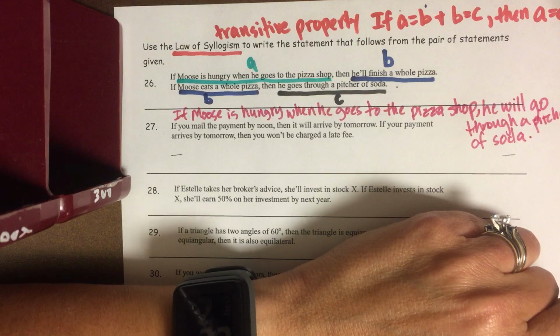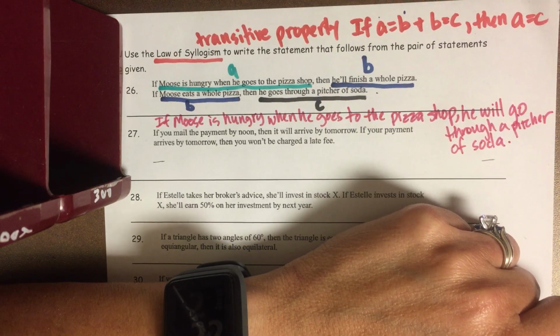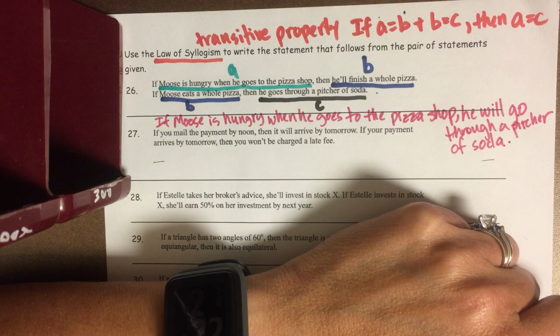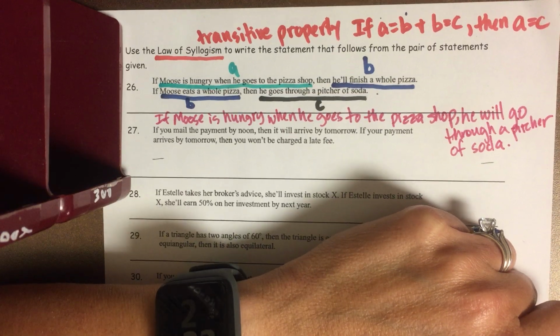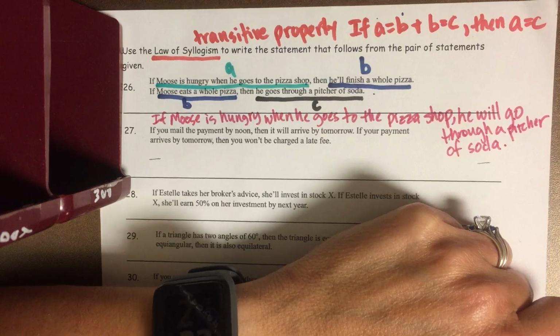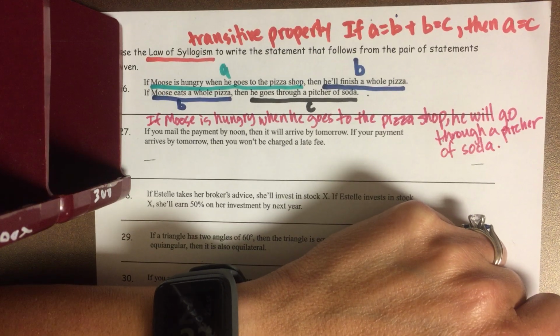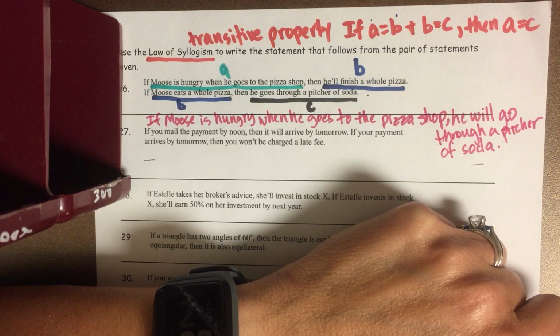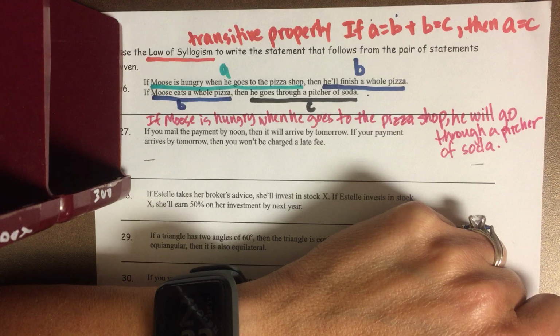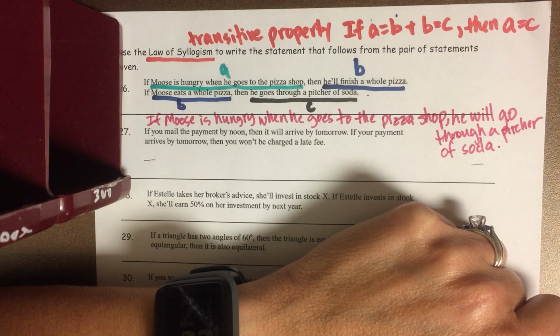Now another example you may see is what I used earlier. If you play football, then you have to wear the required uniform. The required uniform has a helmet. Therefore, if you play football, you wear a helmet. Because what you're doing is saying if you play football, then you have to wear the required uniform. No gray area there. The required uniform has a helmet. Therefore, if you play football, then you wear a helmet.